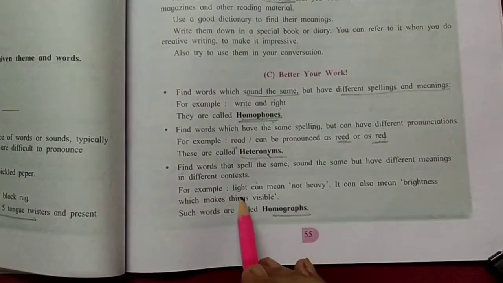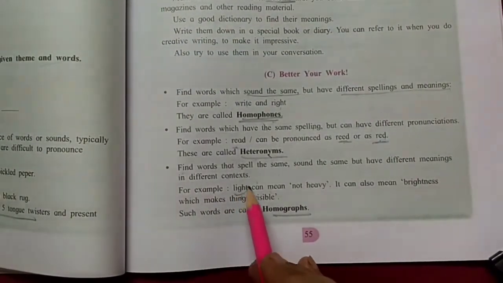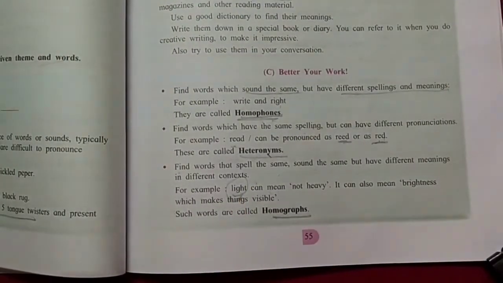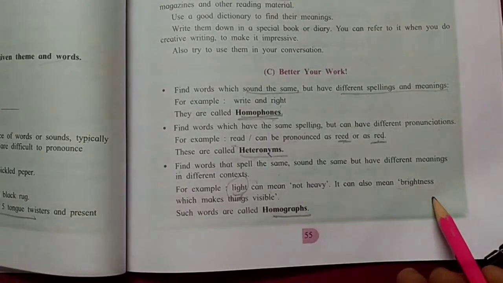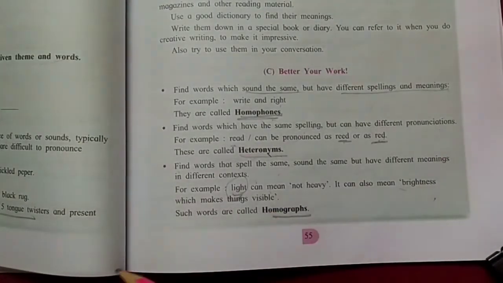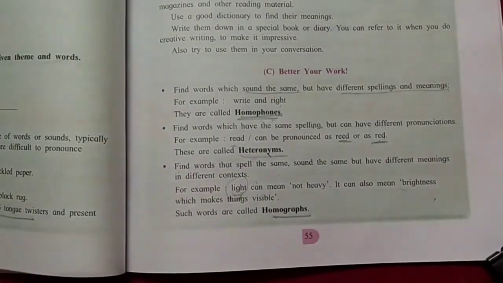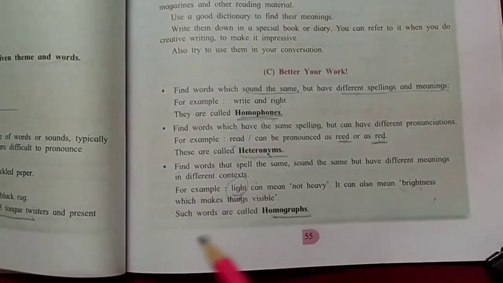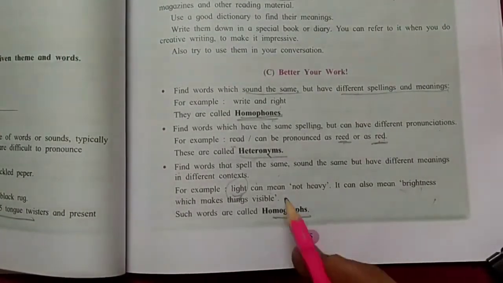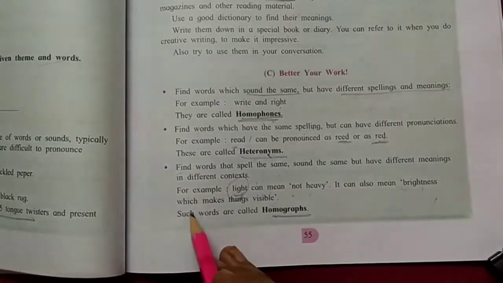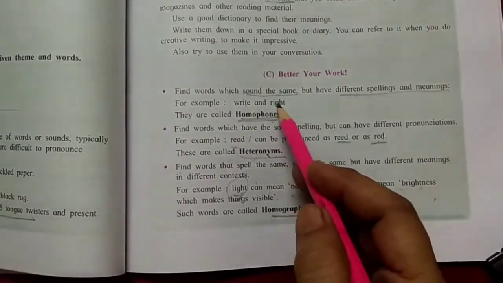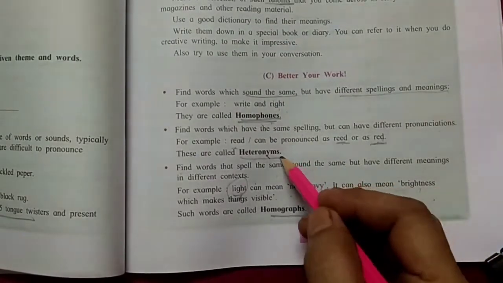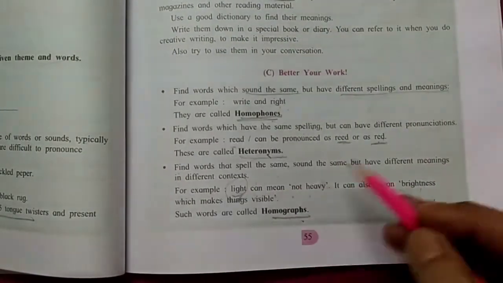For example, light. When I say the word light, what does it mean? It can be not heavy or it can also mean brightness. There is much light in this room, that means it is bright. And when I say this bag is very light, it means it is not heavy. So such words are known as homographs. So you have to know what are homophones, heteronyms and homographs.